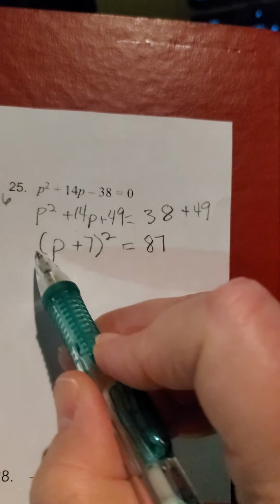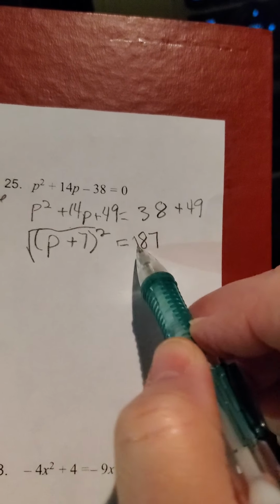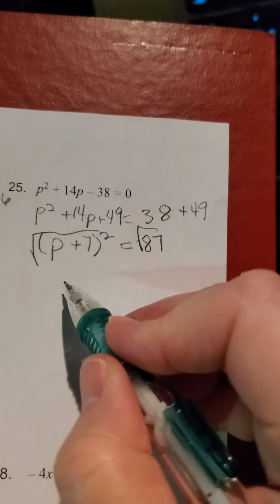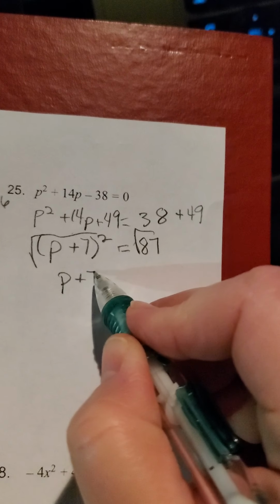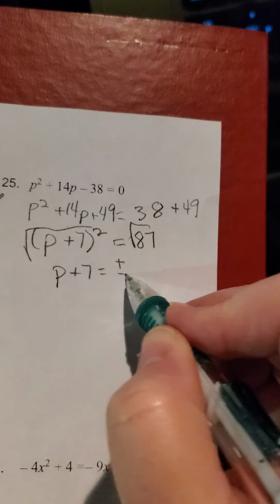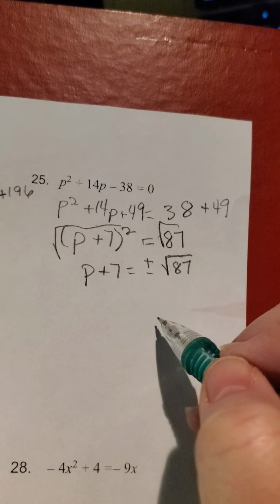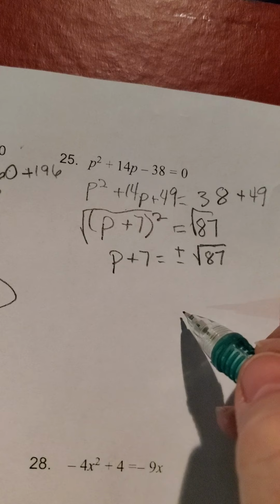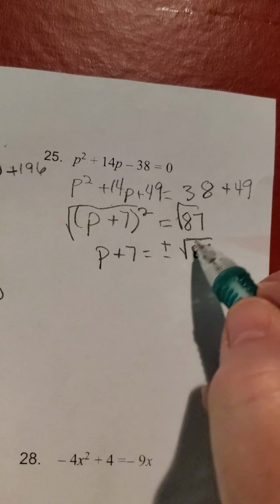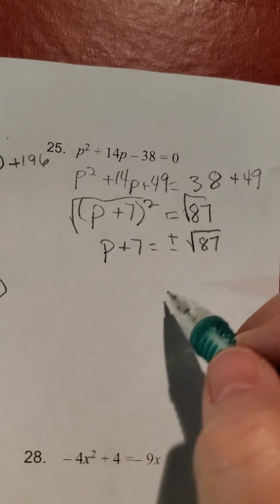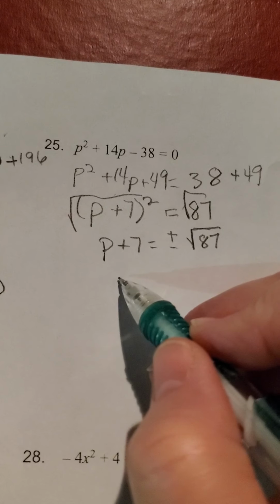So I take the square root over here and the square root here, and I get p + 7 equals plus or minus the square root of 87. Now, 87 is not a perfect square, meaning it can't be factored down. There's no factors that we can pull out of that, especially a perfect square one. So we're going to subtract 7 from both sides.